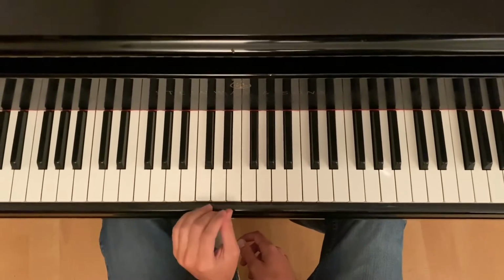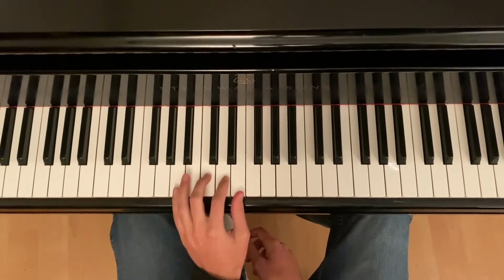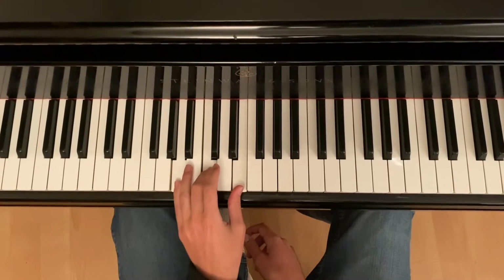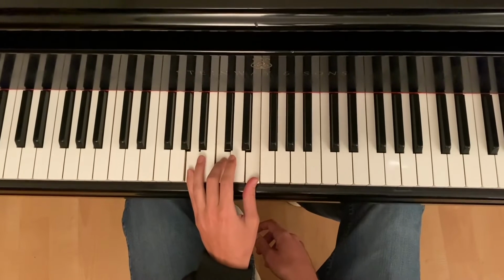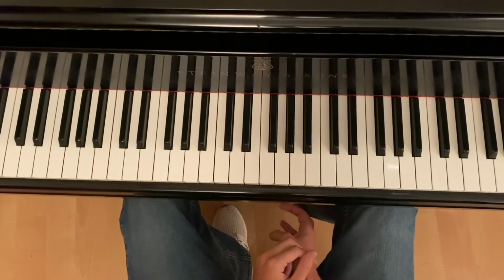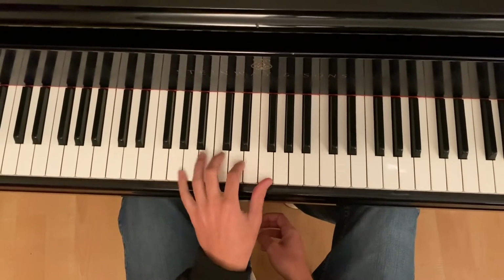Alrighty, so I wanted to give you guys a deeper explanation on why I'm moving the 4 chord and the 5 chord around. So this is our chord progression that we've been doing. 1, 4, 5, 1. I'm moving them around just so it's all kind of in one place.